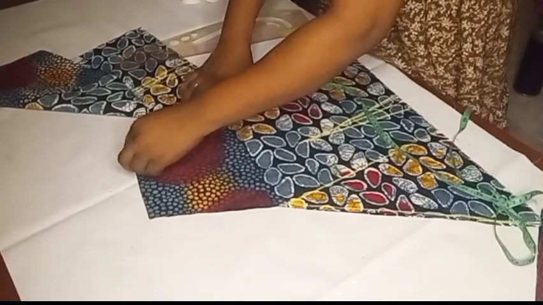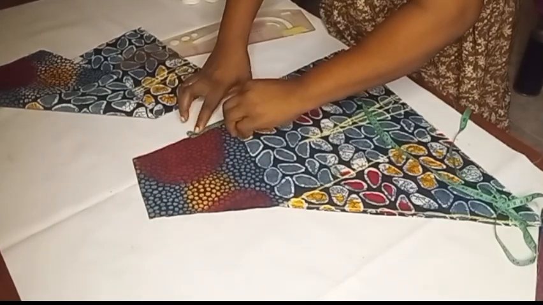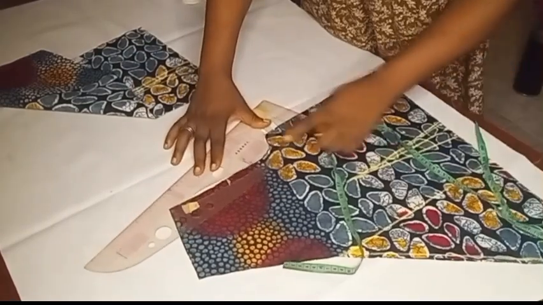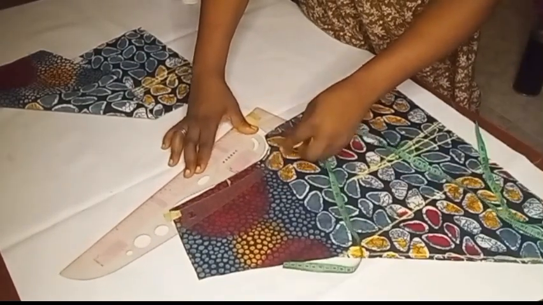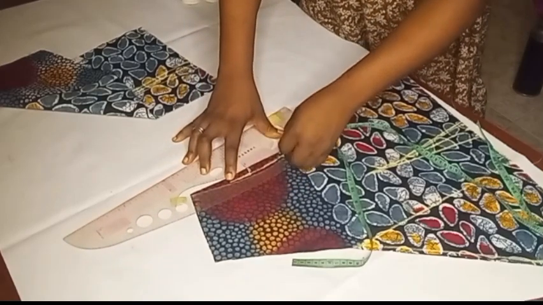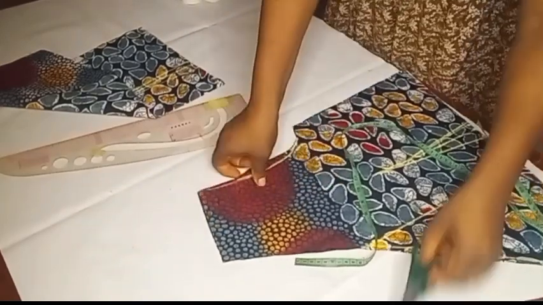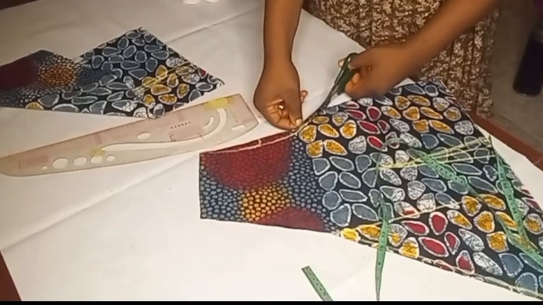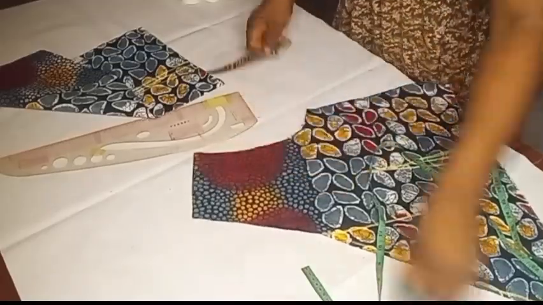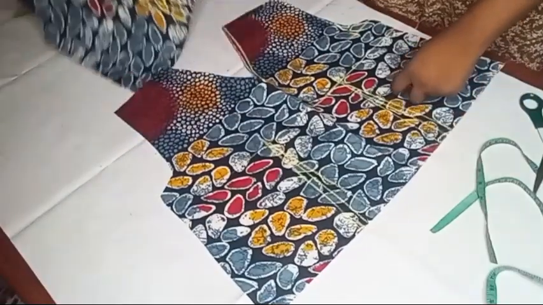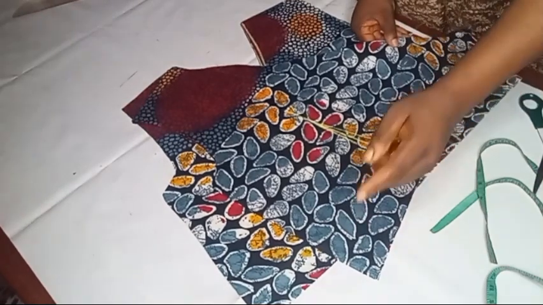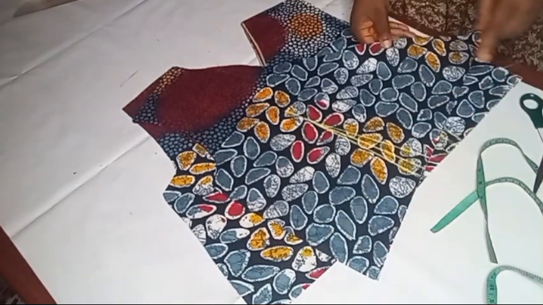What I did next was to trace out my darts on the front pattern. Then I went ahead to go in on my armhole. I identified the center point and I went in by 1/2 inch to curve out my armhole very well. Then I traced it out. Please, when you're cutting out yours, do not make the mistake I made by cutting out your back armhole and back neckline with that of the front.